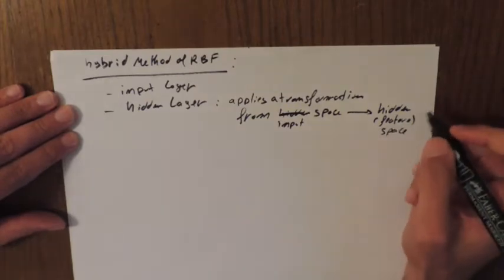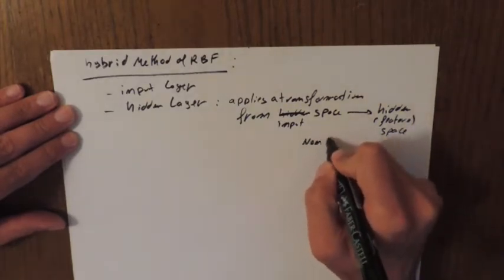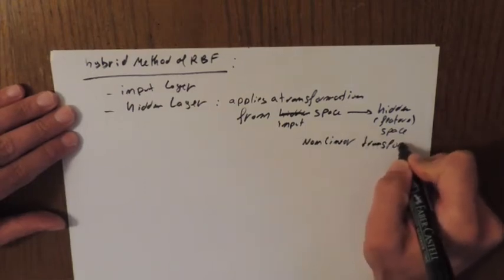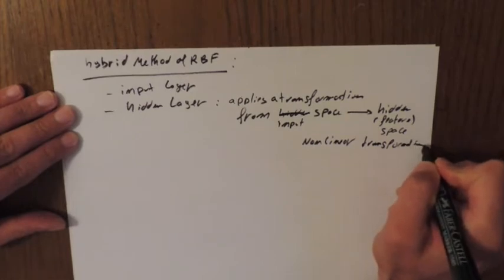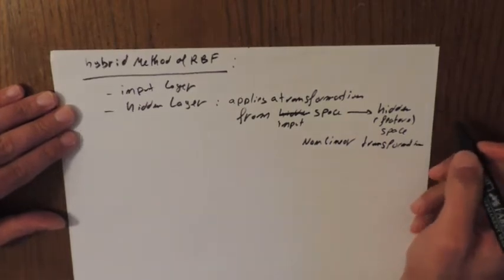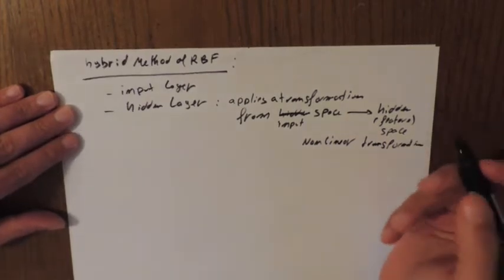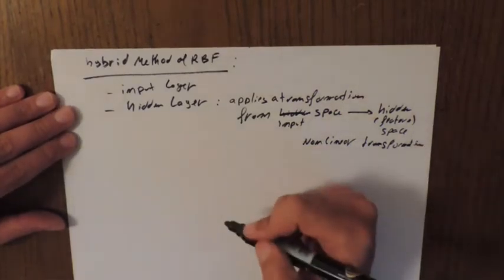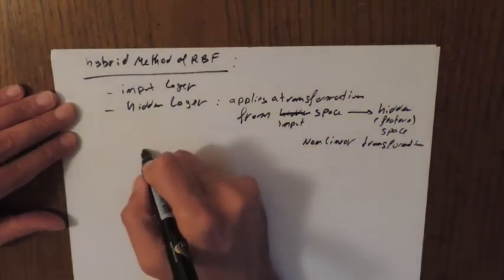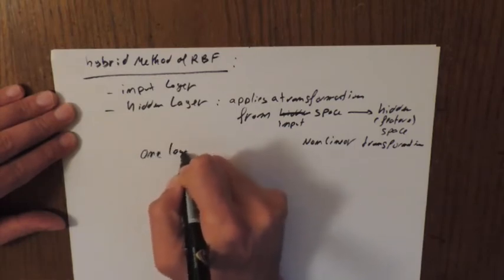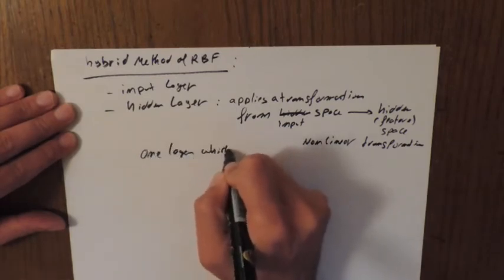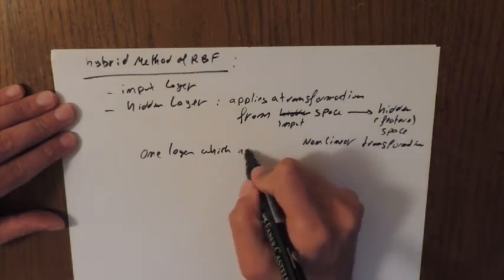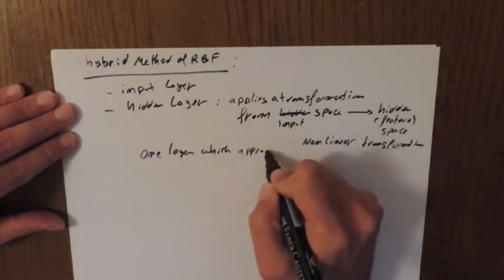This is of course a non-linear transformation. Of course, the dimensionality of the hidden layer is high. So we have many neurons in the hidden layer. However, we only have one layer, which is appropriate for most applications.